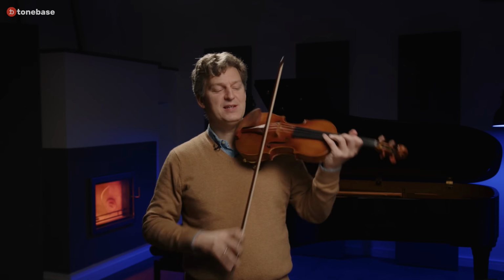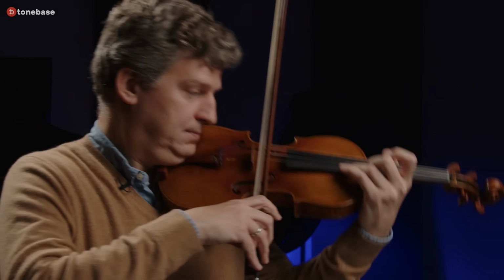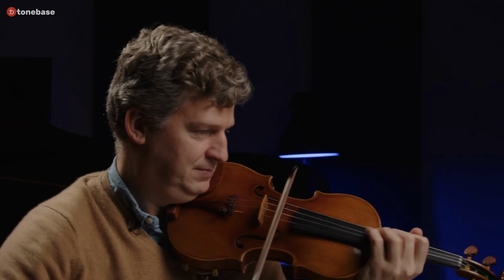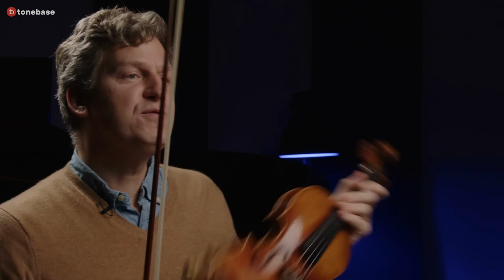We get into things like these fortes on each of these notes. These are like crests of waves, and they recede. And that is very counterintuitive to often how we learn to play the violin.